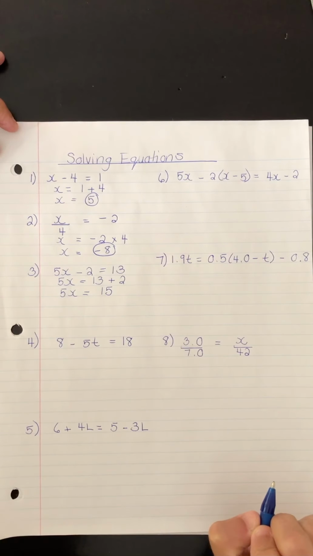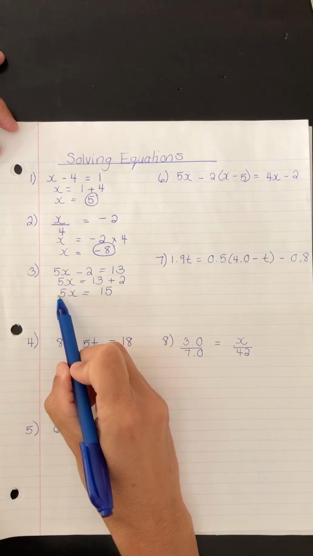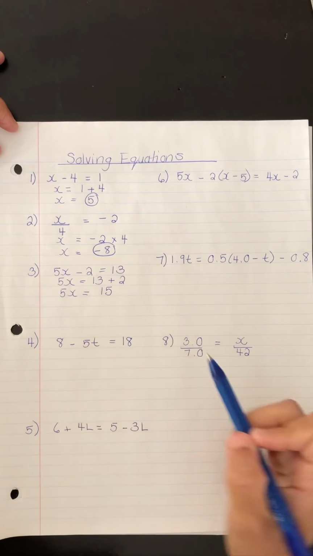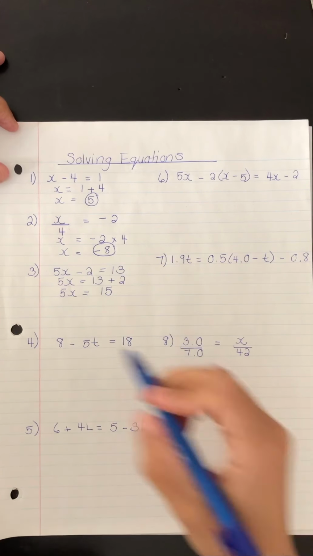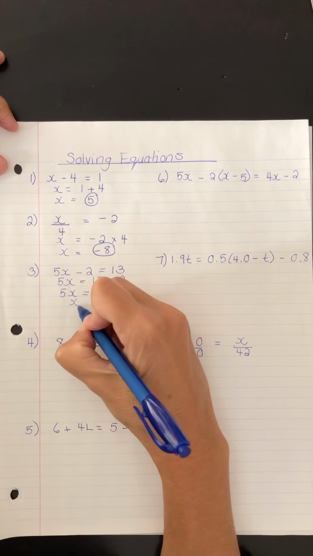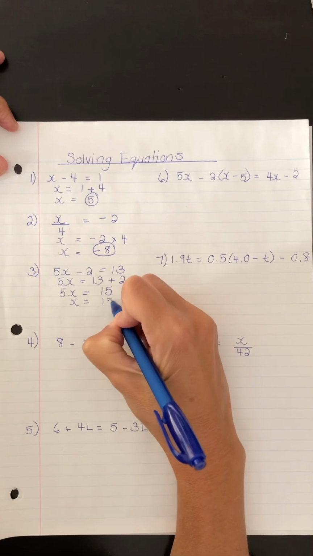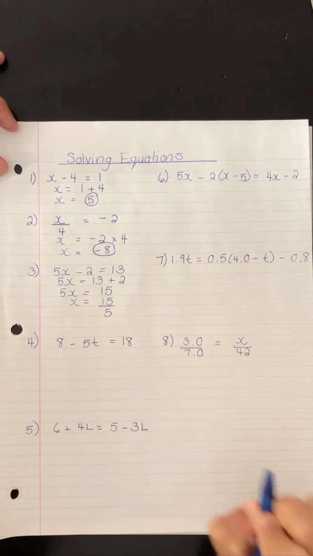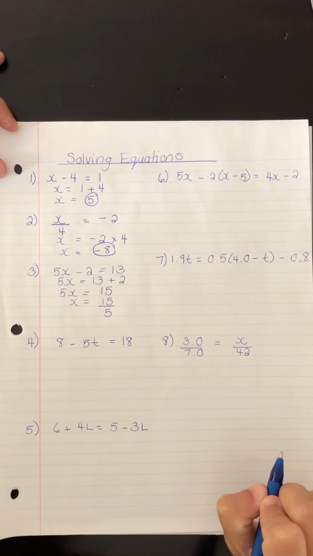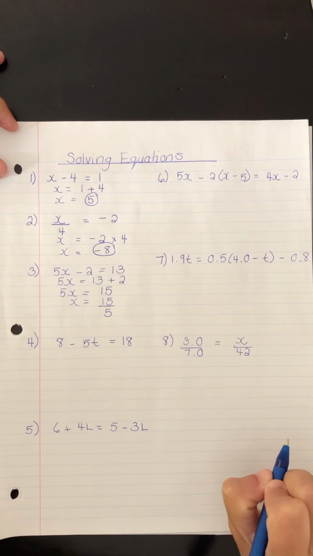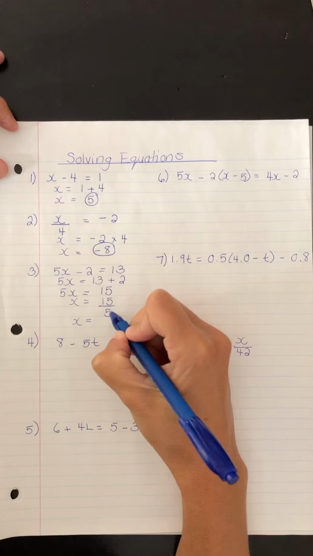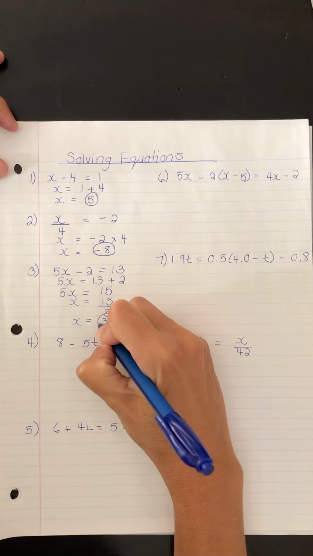In isolating x, we realize that the implied operation here is multiplication, so that x is found by using division by 5. The opposite of multiplication by 5 is division by 5. And so here, x is 15 divided by 5, or 3.